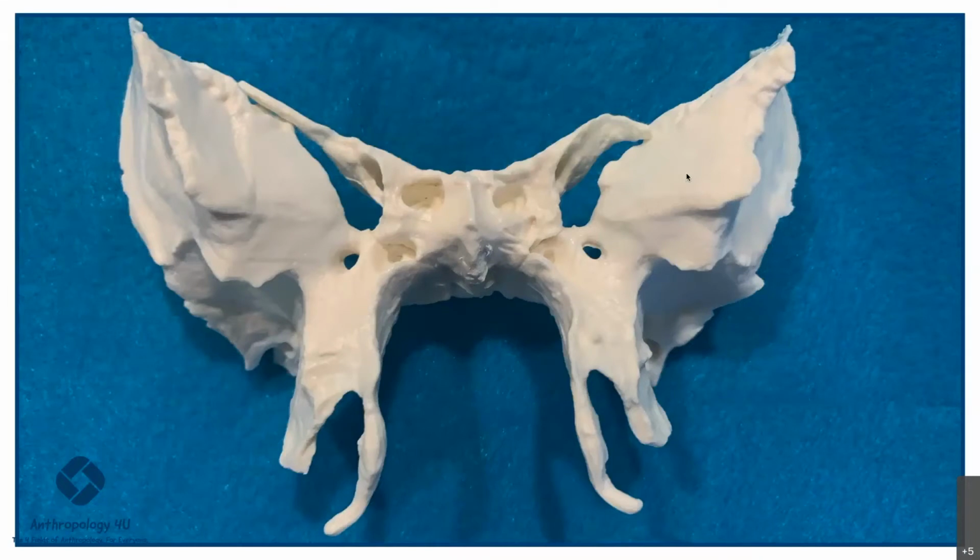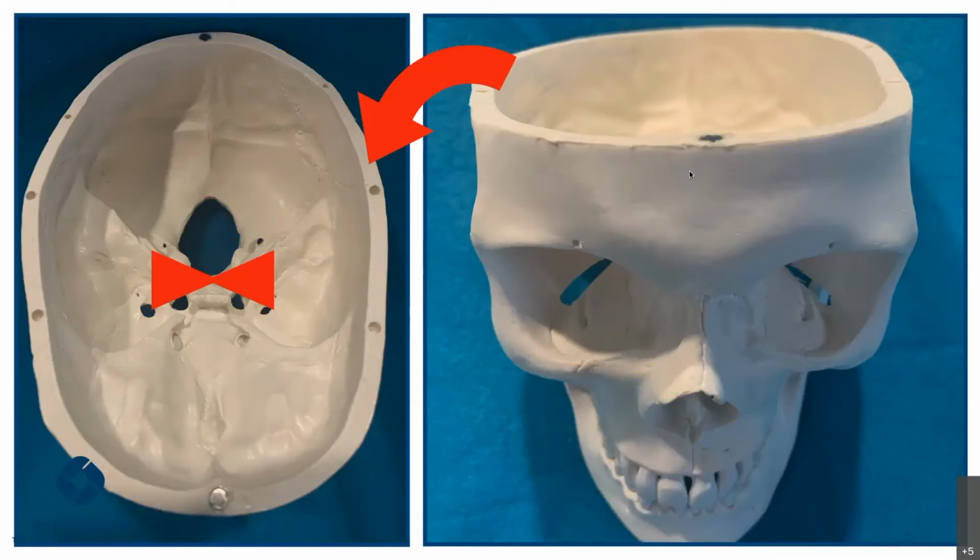Here's another bone. Guess what it is and type your answers into the chat. Well, this is a hard one. It looks a little like a butterfly, and it's actually one of the bones in the skull, called the sphenoid. And here's an image showing where it sits in the head.